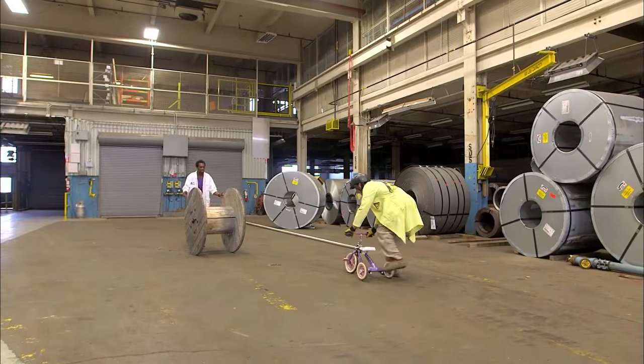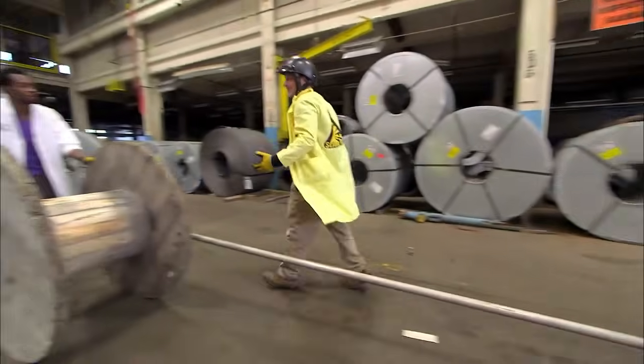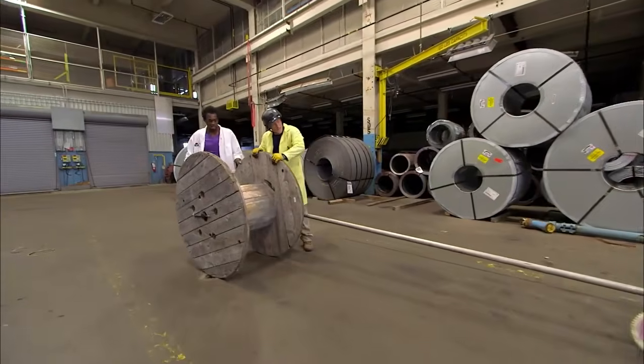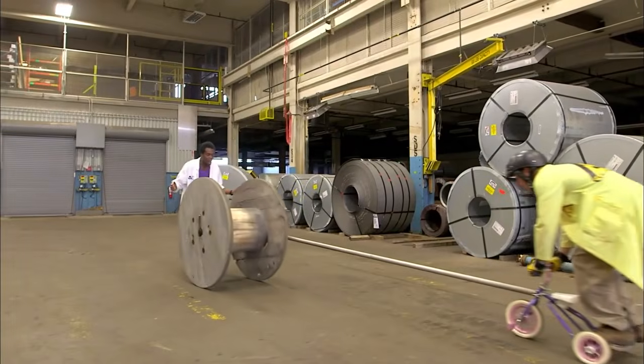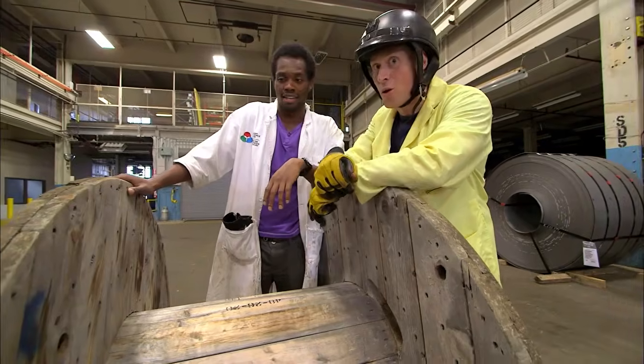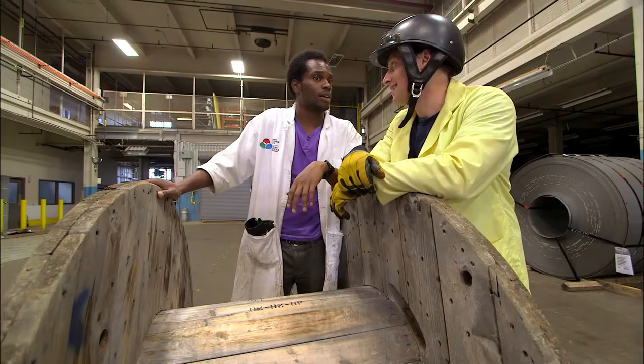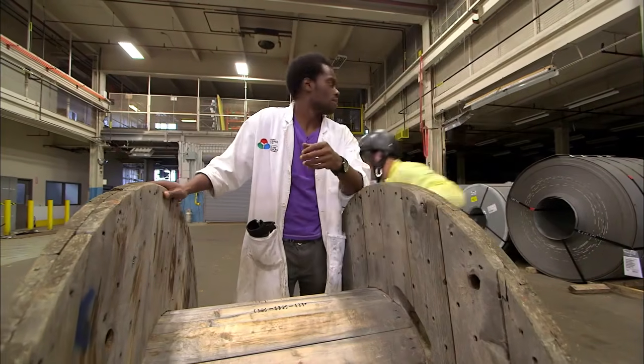No, but it's pretty good, though. It still pulls me, right? Yeah, pretty good. So, spool racer, actually able to get pulled by it. Yeah. You know what? I think we can go even bigger. Bigger. Yes. Well, what did you have in mind? I'm glad you asked.